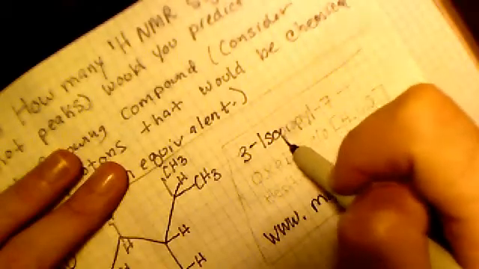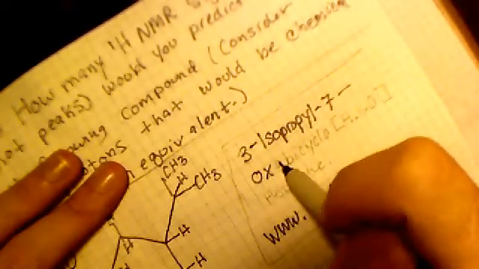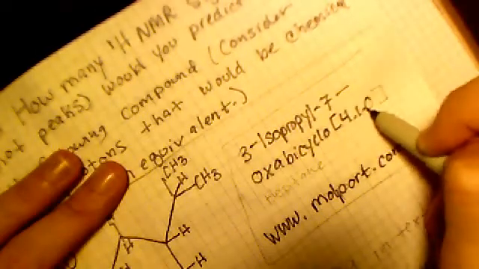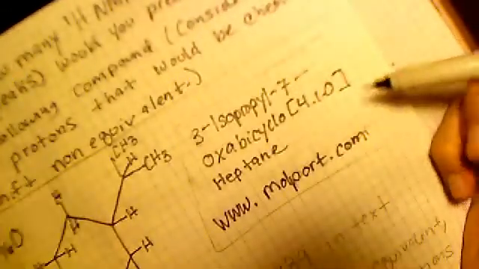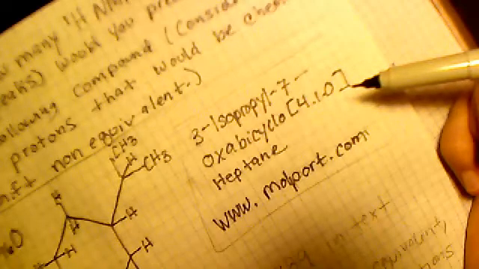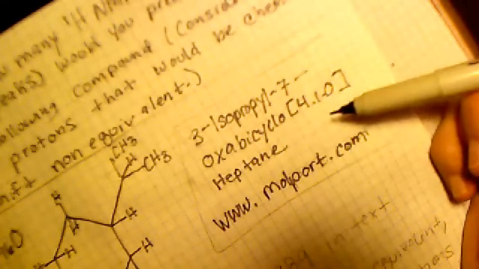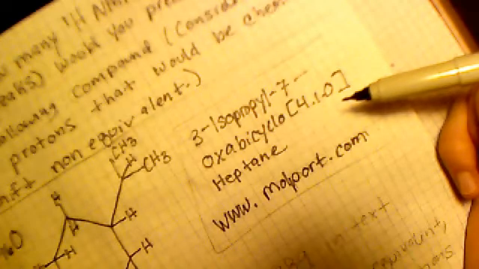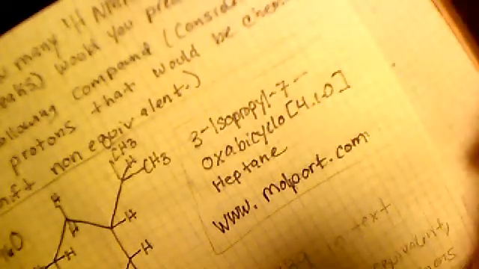The name is 3-isopropyl-7-oxabicyclo[4.1.0]heptane. I don't know why it's heptane, because that's not a carbon here, but whatever. Maybe this name isn't important. The reason I looked for the name is because I know we're not looking for homotopic or heterotopic carbons, so actually the name is not important. You use the name when you're looking for homotopic or heterotopic carbons, but we're looking for chemical shift. So I don't think this name is necessarily important, but anyway.